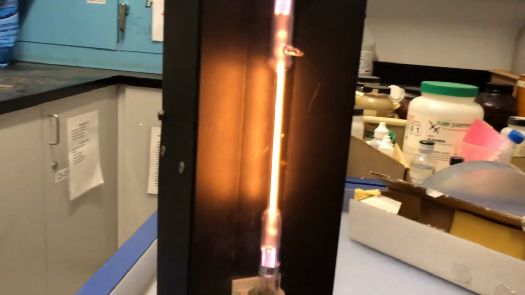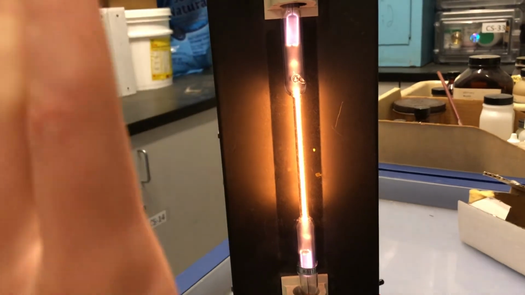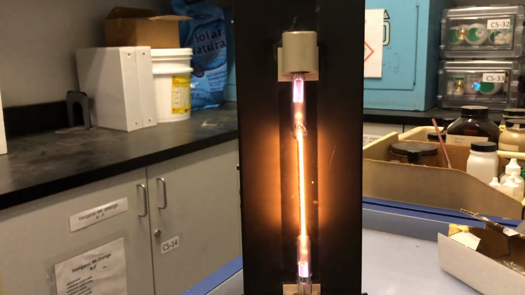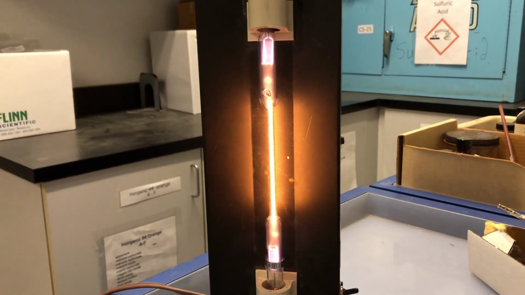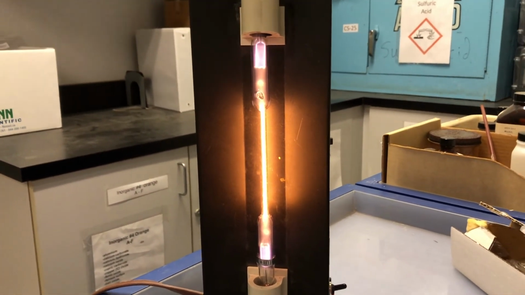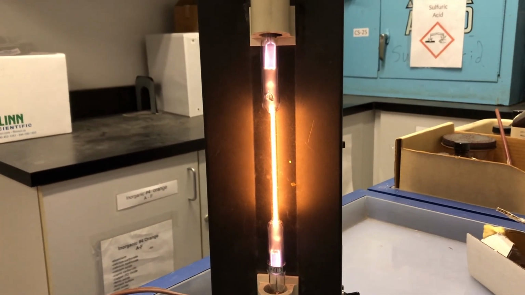So let's take a look at what the colors look like when we separate all of them based on their wavelength, right? Because this is just a combination of all of the different colors that can be released when the electrons in helium drop back down to the ground state. So let's take a look at what happens when we separate all of these different bands or wavelengths of light.